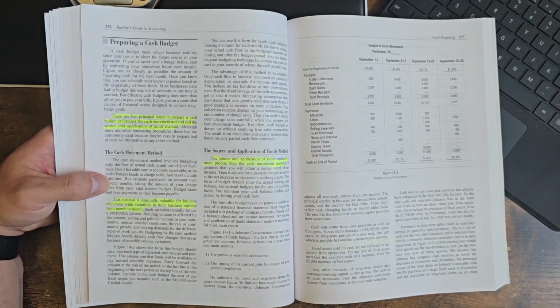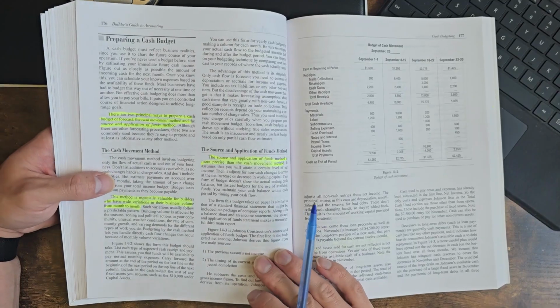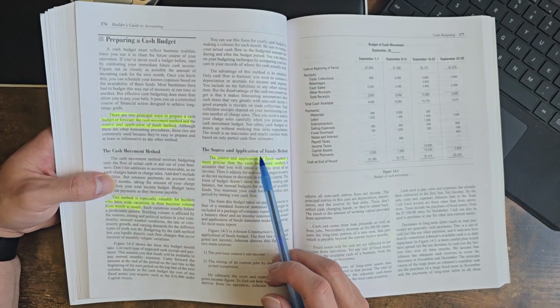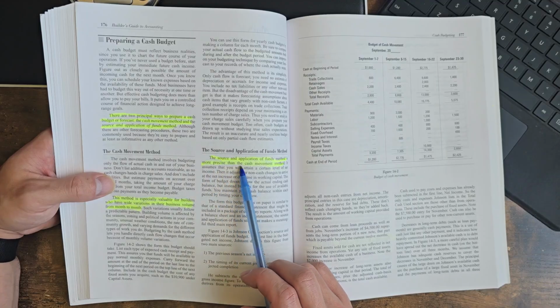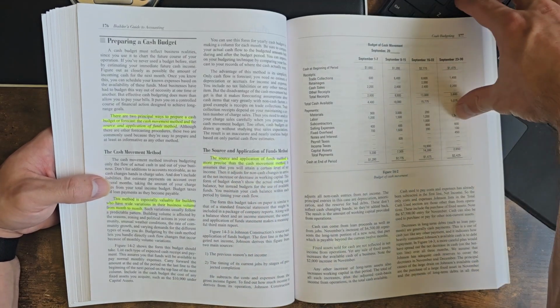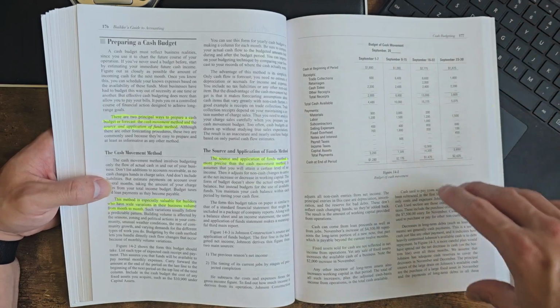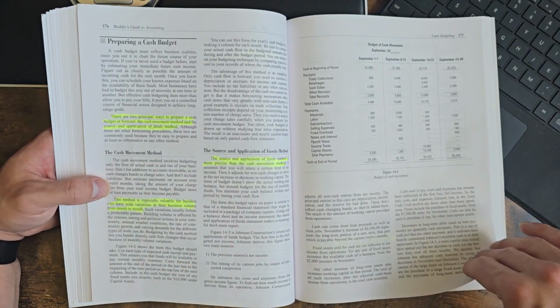I had to really look this one up. It's the cash movement method. Now, the source and applications of funds method is more precise than the cash movement method. Not a whole lot to note here, but know this page exists. I've had two very basic questions right off of this page.